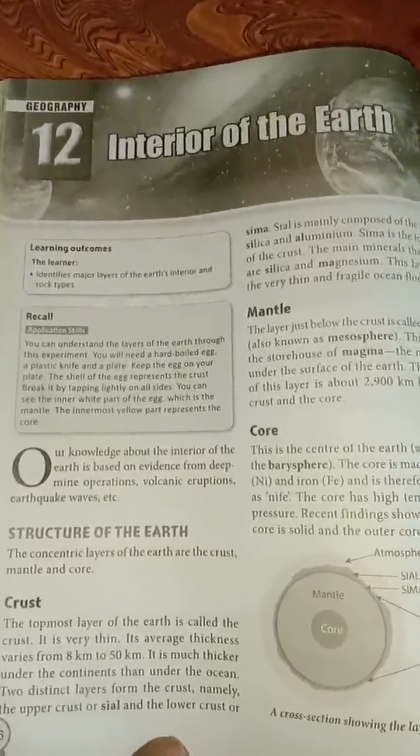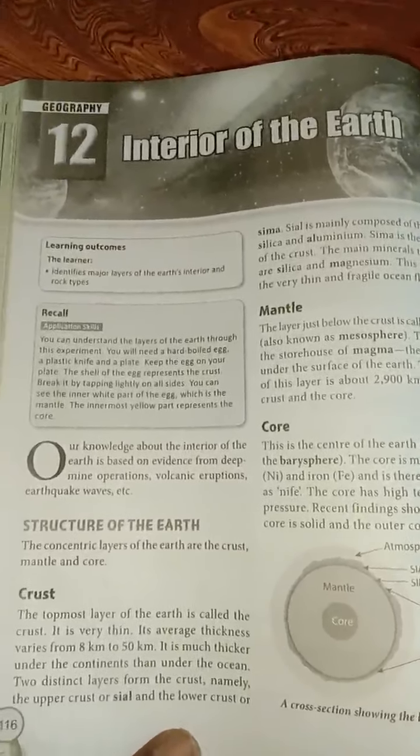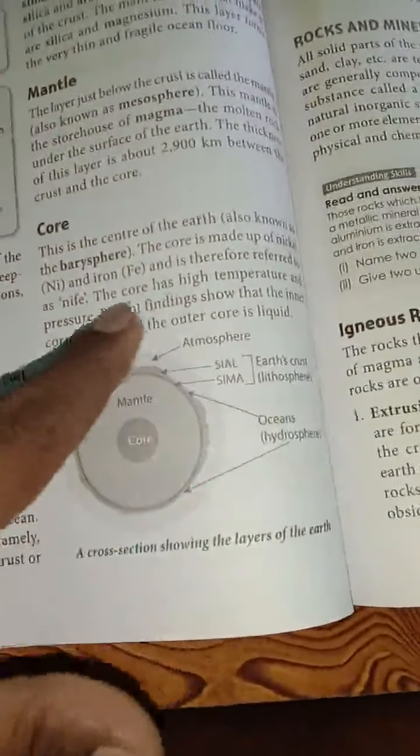Now we are going to start our new chapter, Interior of the Earth. Interior means the inside of the Earth. Now let us start our chapter. The structure of Earth. Look at the structure of the Earth.